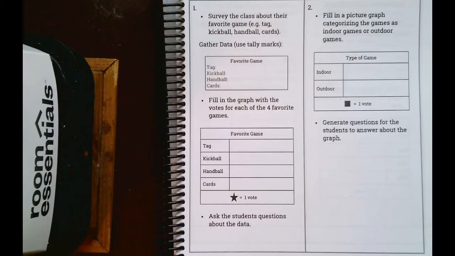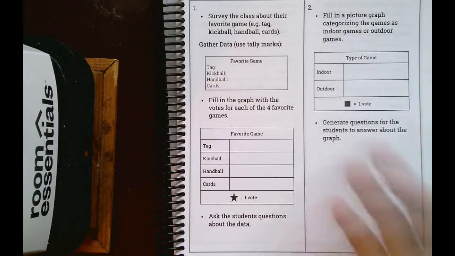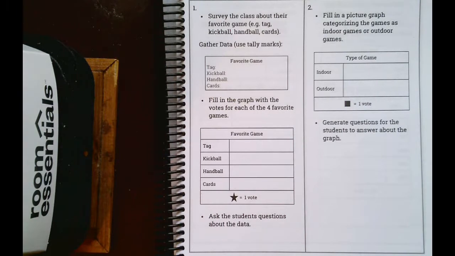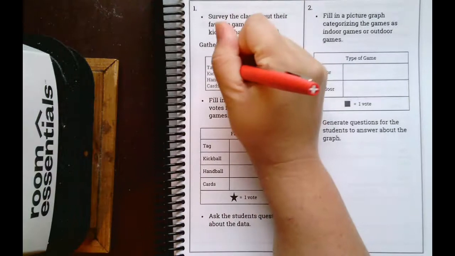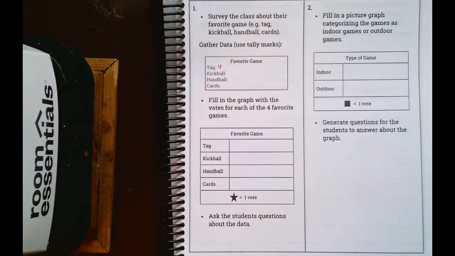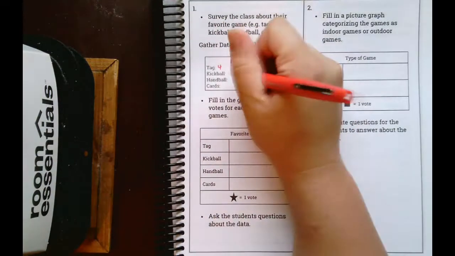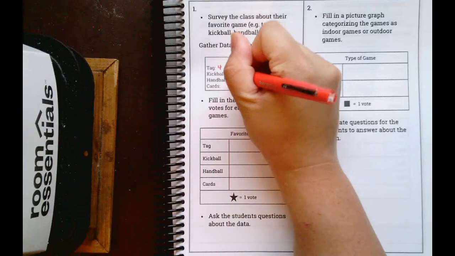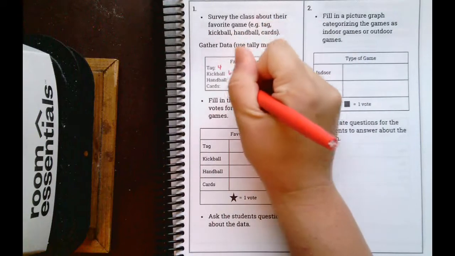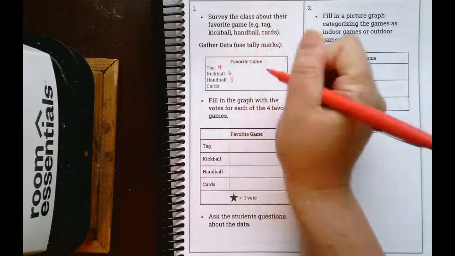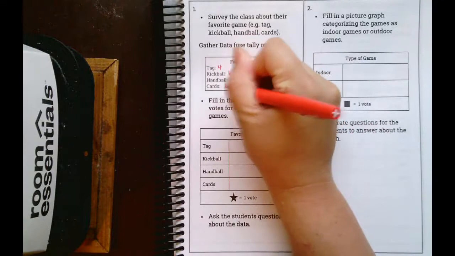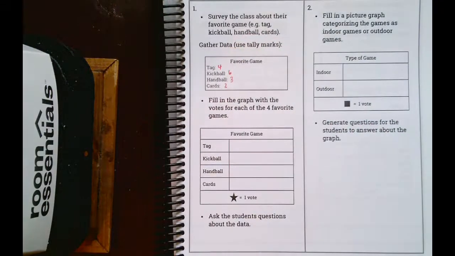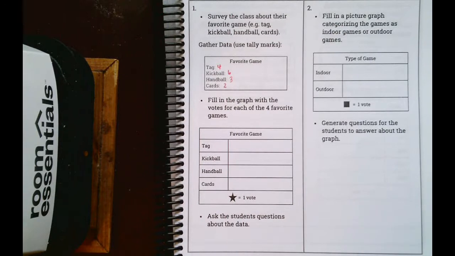So in this case, I'm just going to create the numbers so that I can show you how to transfer it. I'm going to say that 4 people around my house chose tag. 6 people chose kickball. 3 people chose handball. And 2 people chose cards. That's my step number 1. I had to gather data.